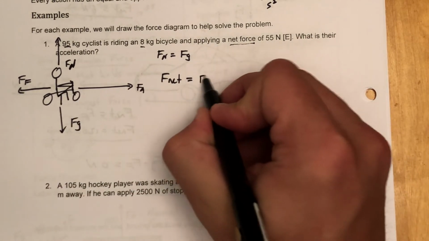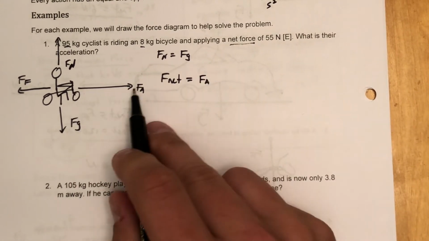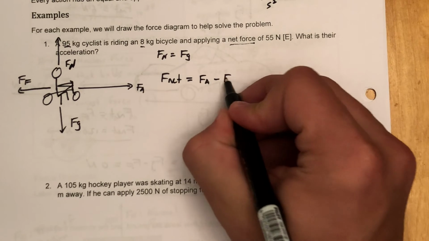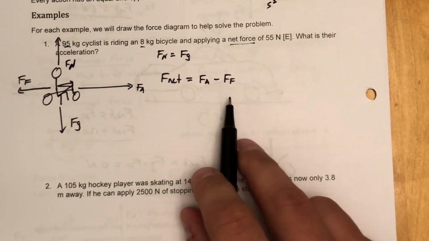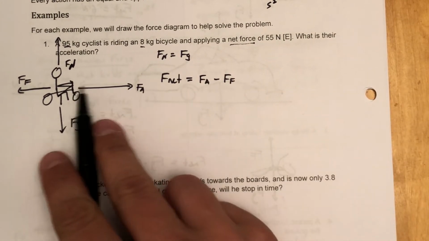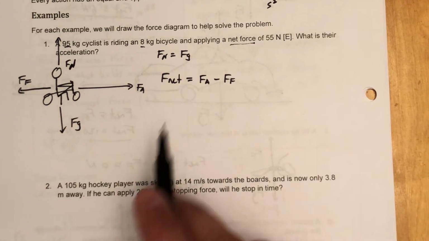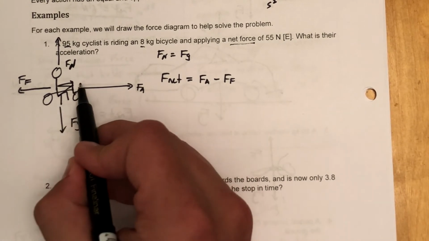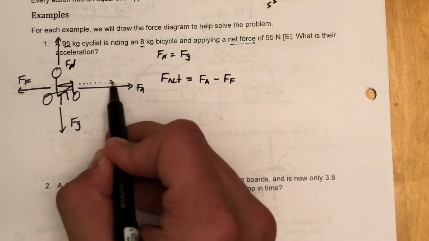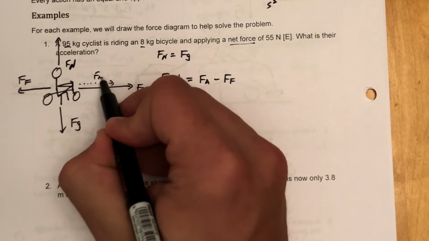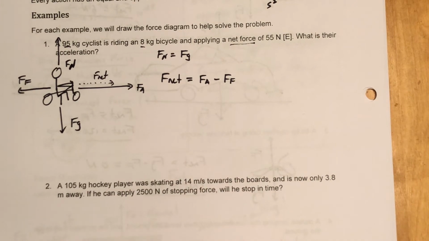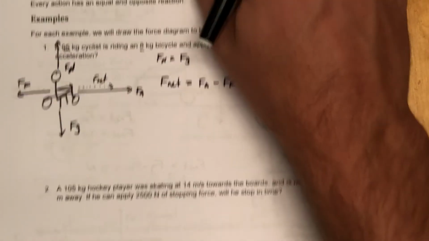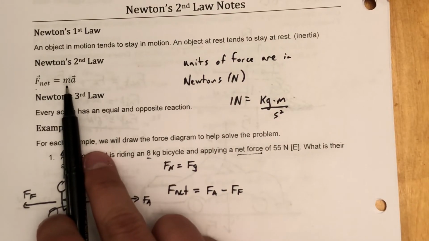So it's going to be our force applied, positive to the right, and then minus, since this is going the opposite direction, we are going to subtract our force of friction. So it's going to be this minus this, which is going to give you your total net force. And if we were to do that visually, it would be something kind of like this. That's what your F net is going to look like approximately. F net is this. F net is also mass times acceleration.